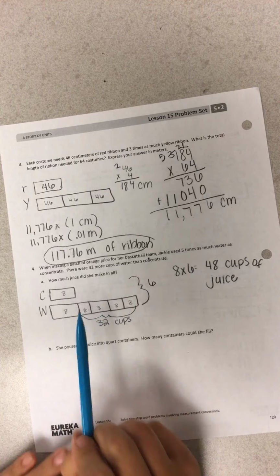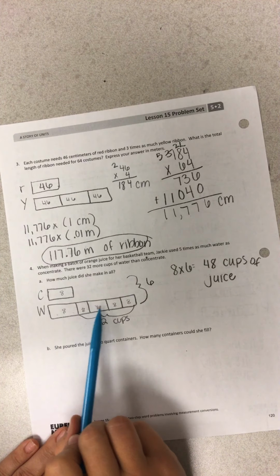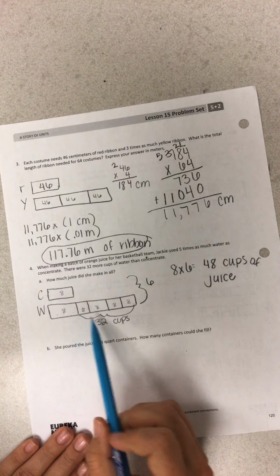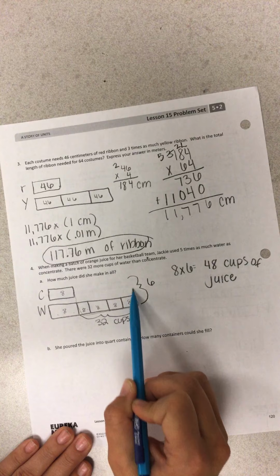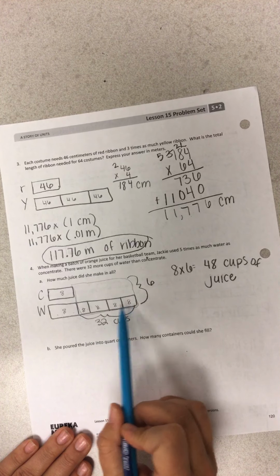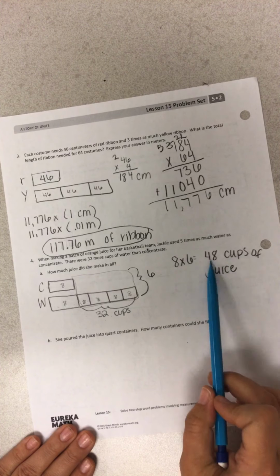The reason is because remember, here's my concentrate. She used 5 times as much water, and I knew that there were 32 more cups. So I knew that this was 32 more cups. I had to figure out how much each of the parts was going to be, and we figured out 8. So I've got 48 cups of juice.